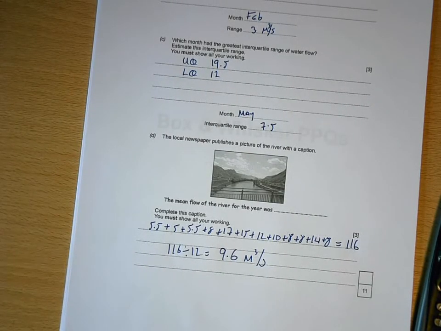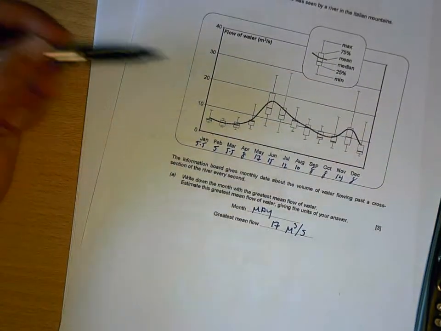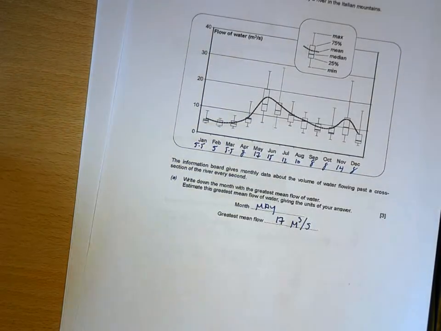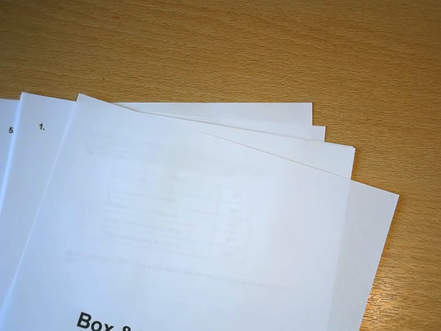They would accept any answer between 8.8 and 10.5, so you've got quite a big range there based on your estimates, and they can't be super tight because they really are estimates that you're working with. That's it. Cumulative frequency, box and whisker plots.